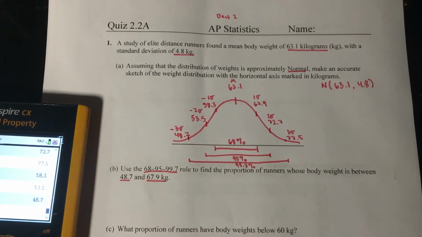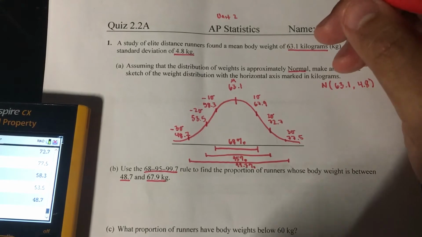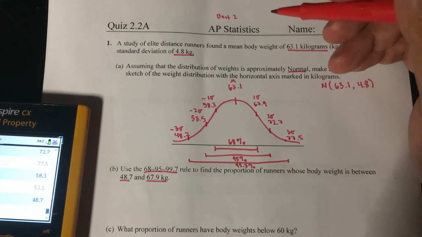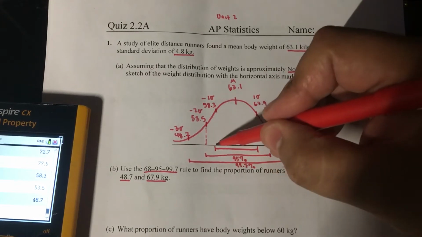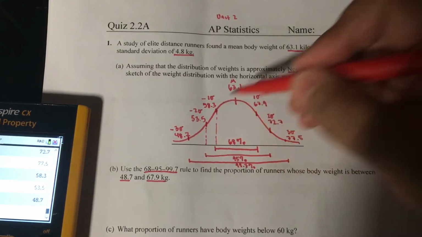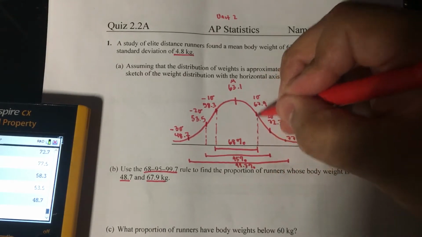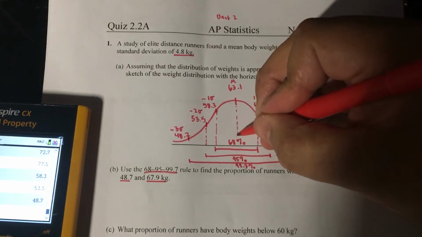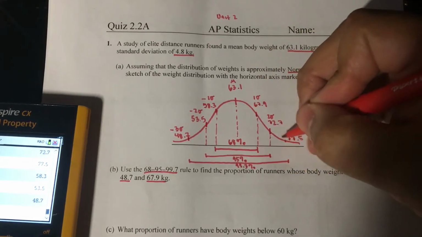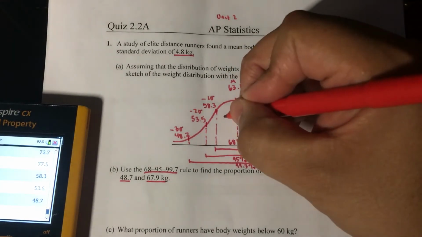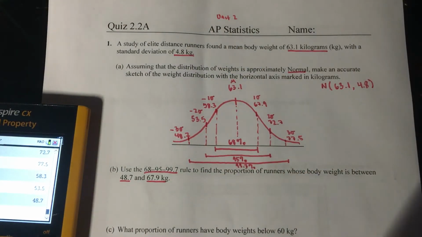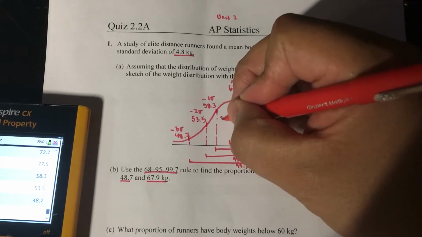Okay, and so remember that if I were to break this up, this is just something we need to remember. This is half of 68, so 34%.